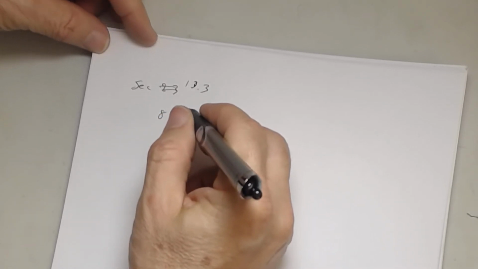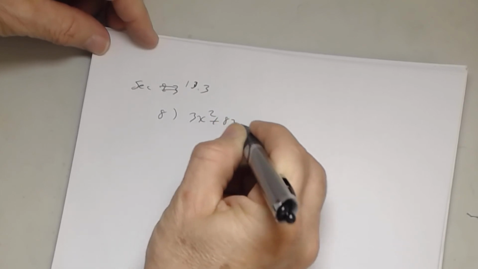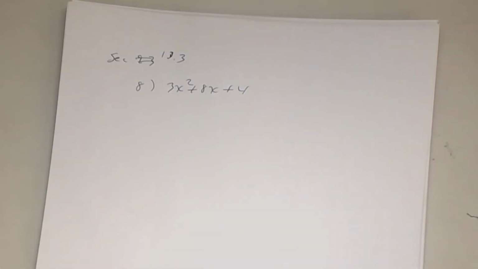Number 8. You have 3x squared plus 8x plus 4. Same process. What's the GCF? 1. All right, trinomials, we'll go directly to 2 binomials.